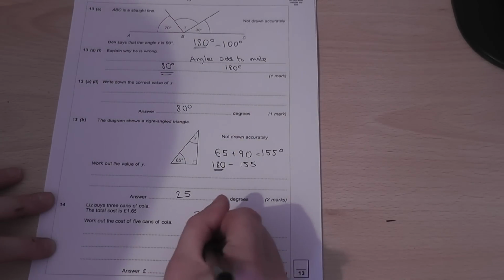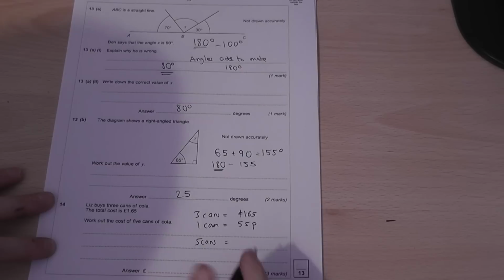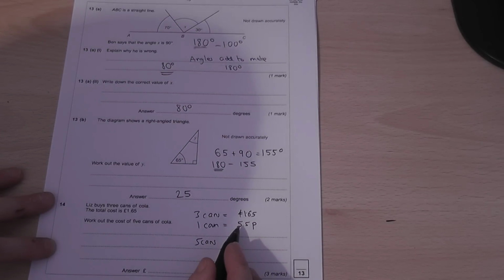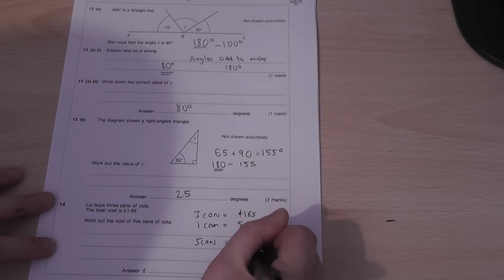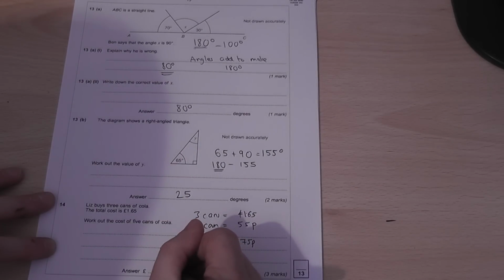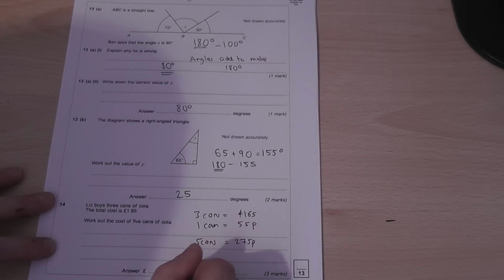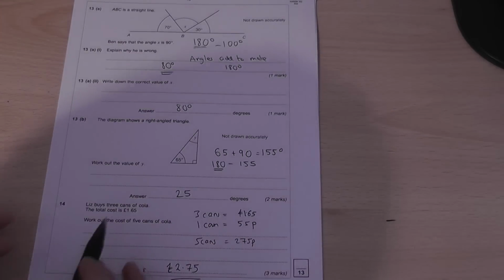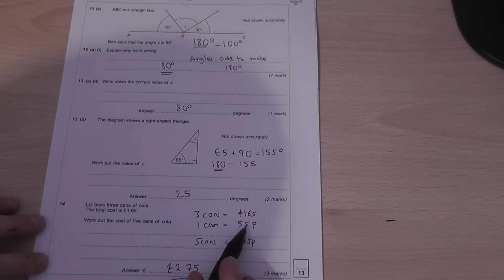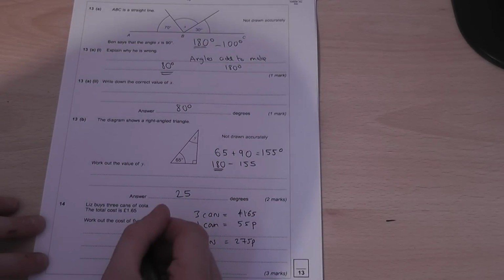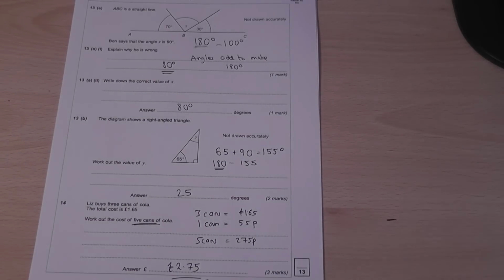So 5 cans must be 5 lots of this. Well, 5 times 50 is 250, and 5 times 5 is 25. So in total that is 275 pence, or £2.75. The key here is to find what one item costs and then use that to find the required 5 cans in the question.